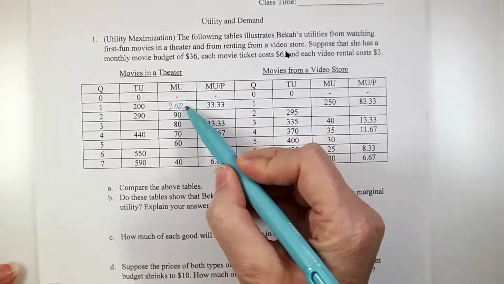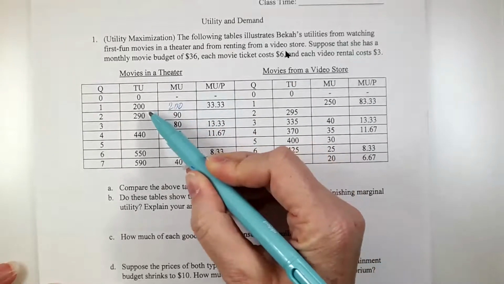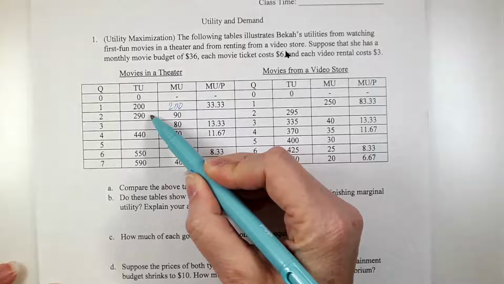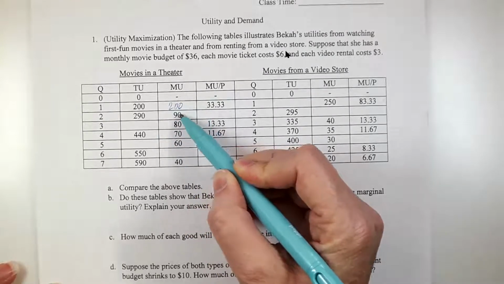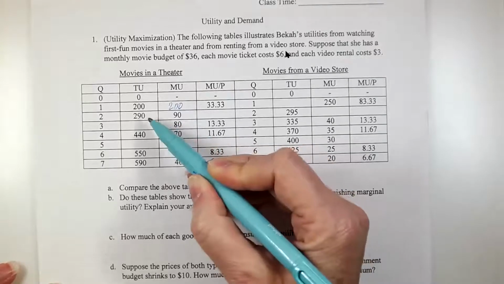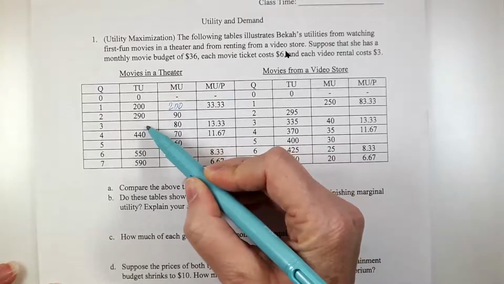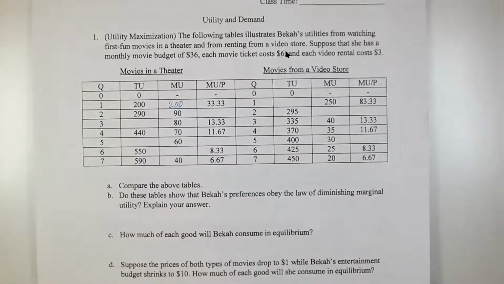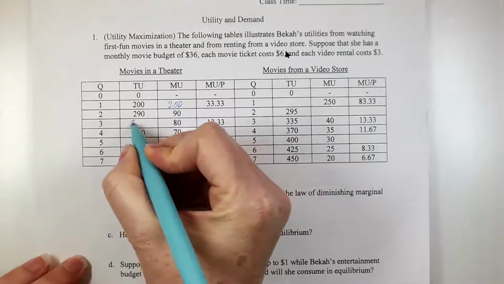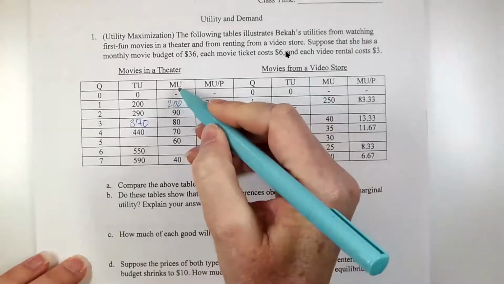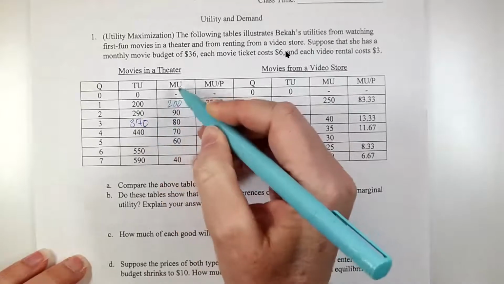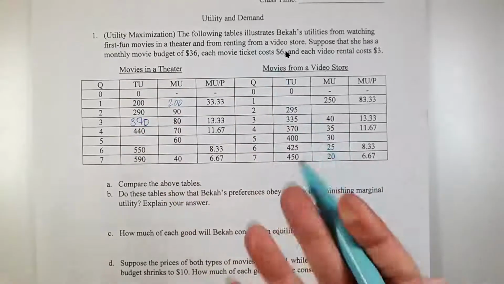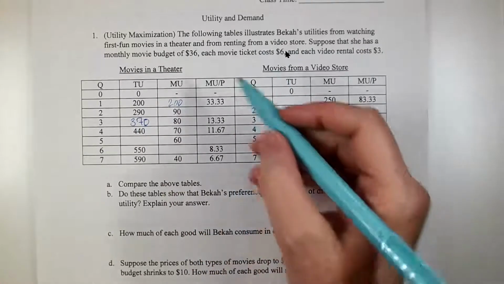This plus this plus this should give me 290. Yes, it does. That looks right, okay? This plus this plus this plus this should give me my next total. So that's going to be 370, because I'm just adding down and plugging the number into the total. So the marginal adds up to the total. You sometimes have to back into those numbers.